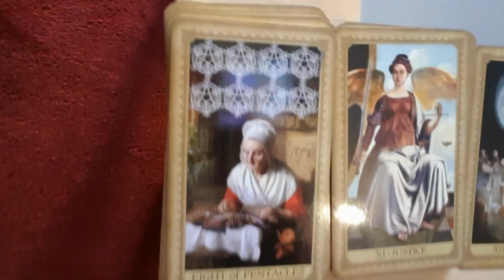The Quantum Oracle cards by Sandra Ann Taylor. I've got them all on the table. I'll try and turn the camera around so you can see they're all ready to play. I've got to sort out the murder weapon. I'm going to turn the suspect in a minute.